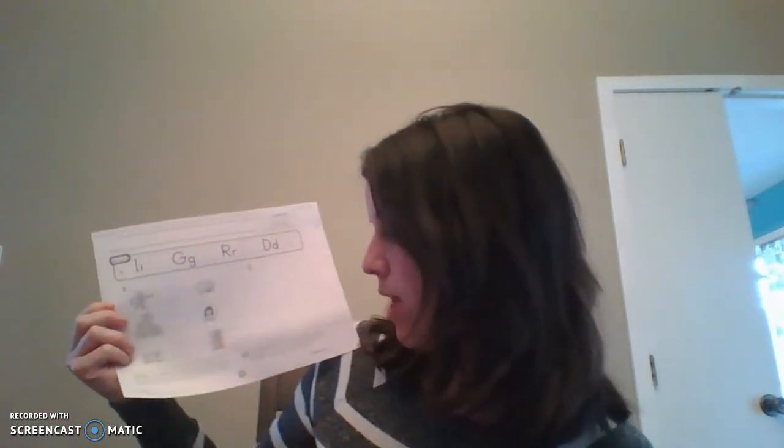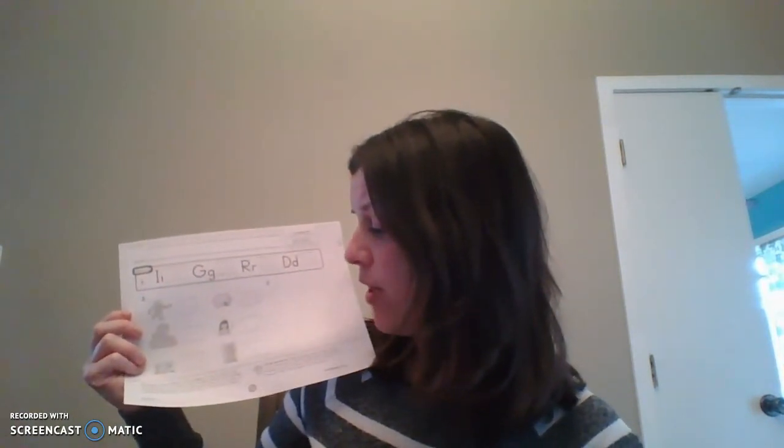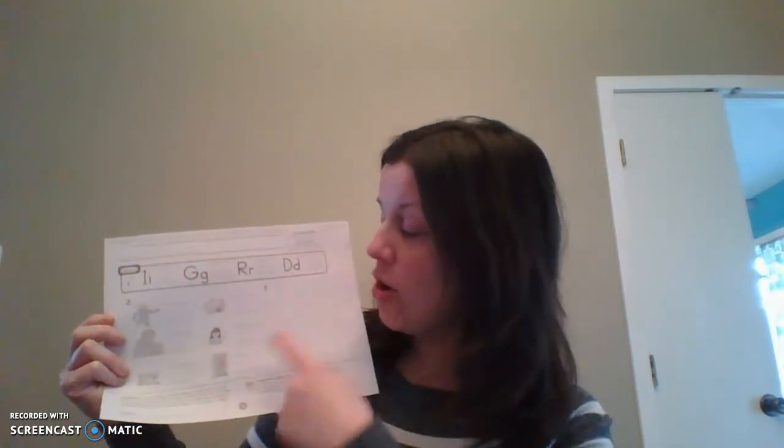Then for number 3, the directions say, have the children draw a picture of something whose name starts with the letter G, R, D, or the short I sound. So you have to think of words that begin with the G, R, D, or I sound, and you need to draw a picture. So then I know that you guys are able to connect those letters and those sounds with the pictures. So that's the first page that I sent.